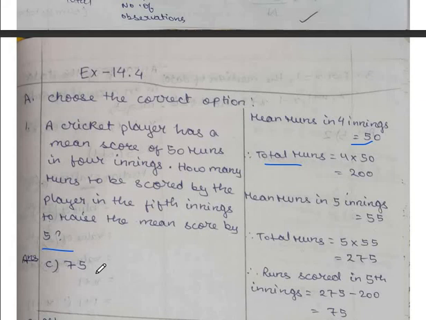That is 14.4 MCQ first question. With this, I will conclude today. Prepare very well and learn all the formulas properly.